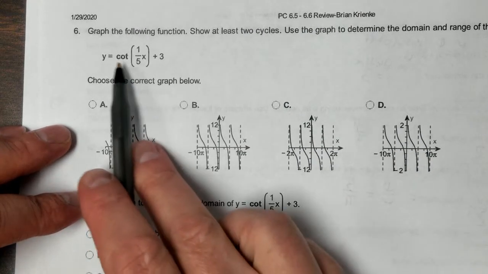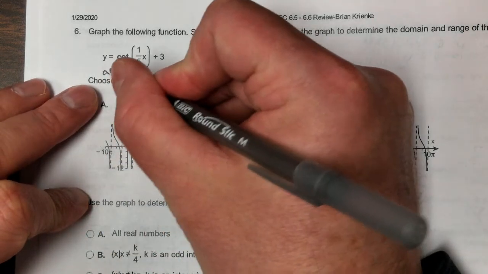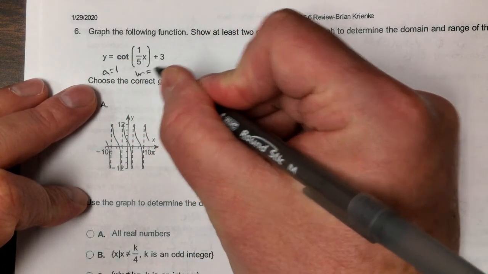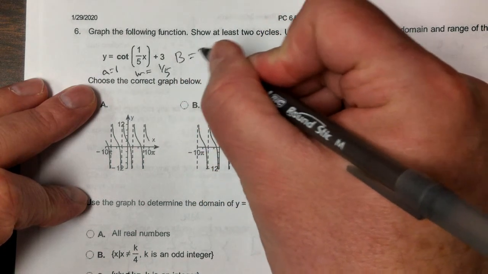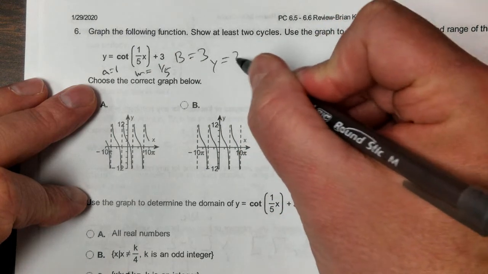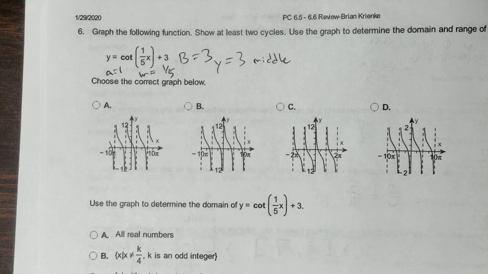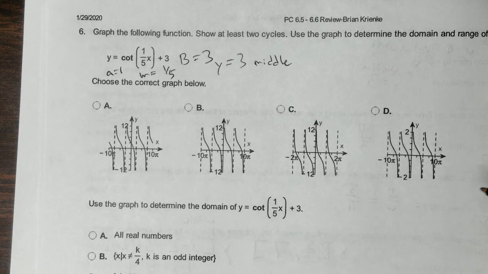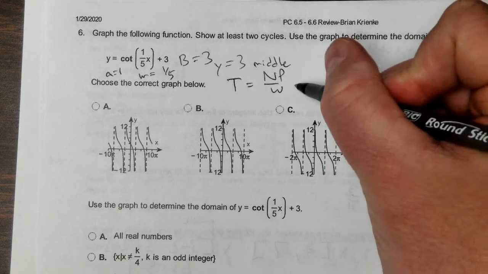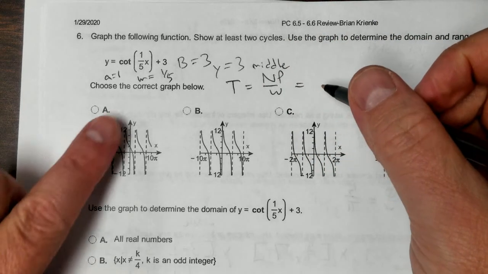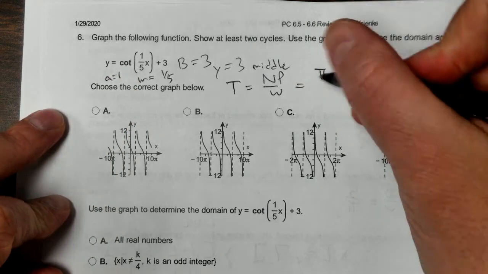Okay, our next one, cotangent. So our amplitude's 1 because there's no number in front. Our W is 1/5, and our B is 3, which is our middle. Okay, so your period equals your normal period divided by W. Tan and cotan have a normal period of pi instead of 2 pi.